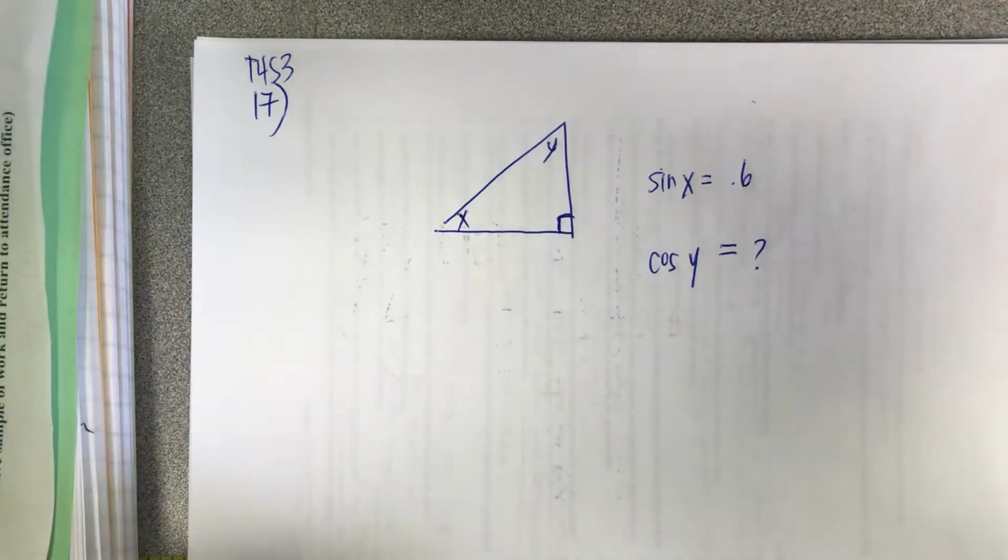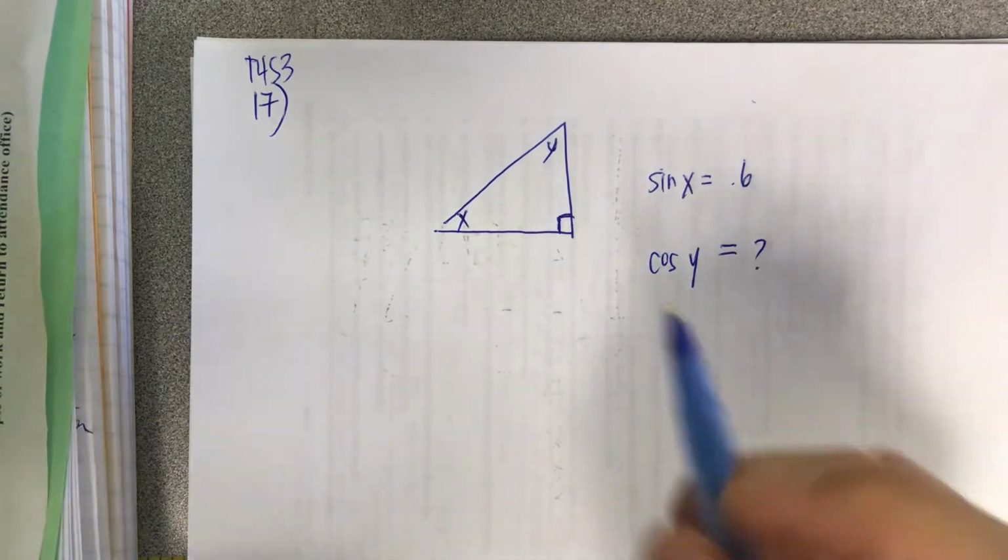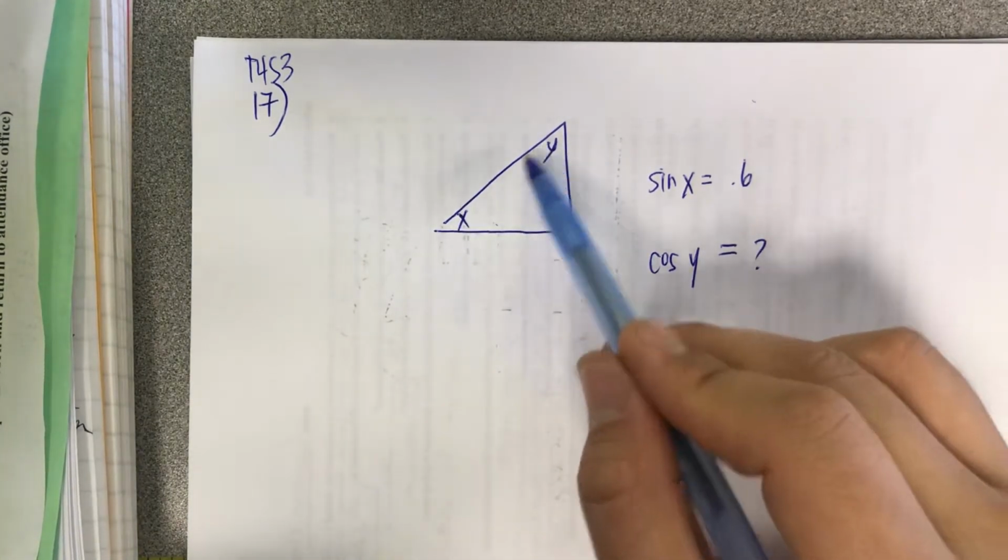In this question, it gives you this right triangle with x and y as your angles. And then it says sine of x is 0.6. And then it says, what is the cosine of y? Okay, first, this is called complementary angles.